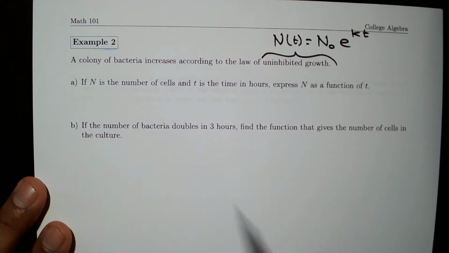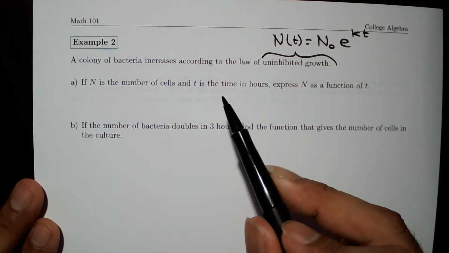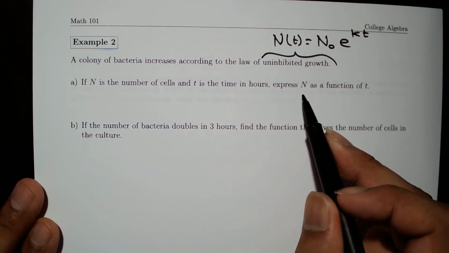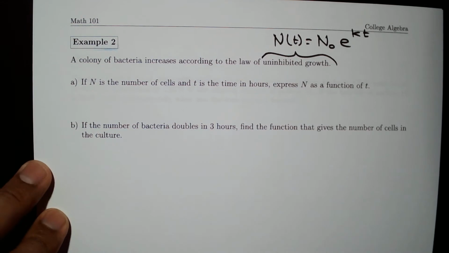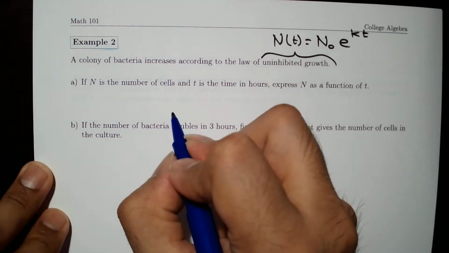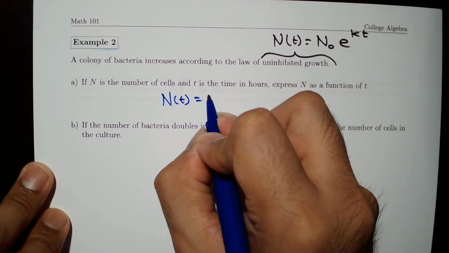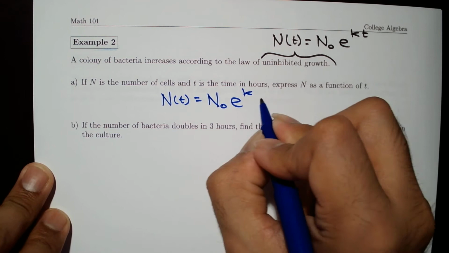If N is the number of cells and t is the time in hours, express N as a function of t. So all we have to do is rewrite this in a very generic form: N of t equals N initial e to the kt, precisely what I had in black right there.